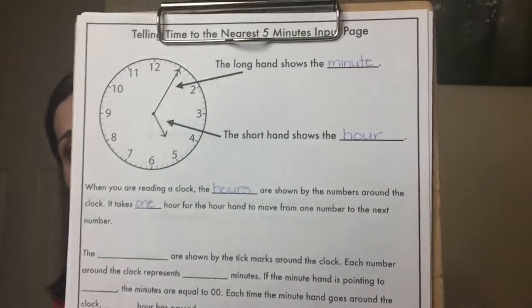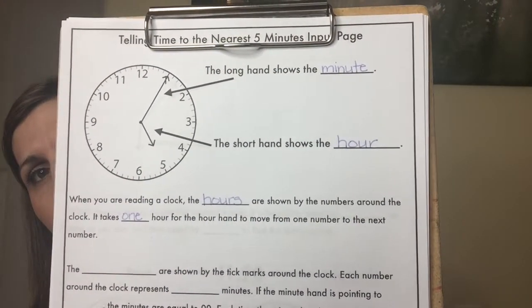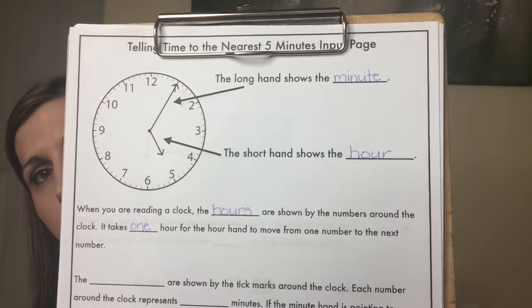Great. Next sentence. It takes blank hour for the hour hand to move from one number to the next number. That sounds a little confusing without the blank filled in. It takes 1 hour. So for the short hand to go from the 3 to the 4 is 1 hour. For the short hand to go from the 7 to the 8 is 1 hour. So we're going to write 1 in that blank. It takes 1 hour for the hour hand to move from one number to the next.